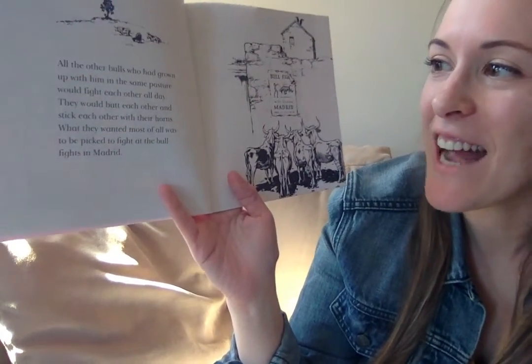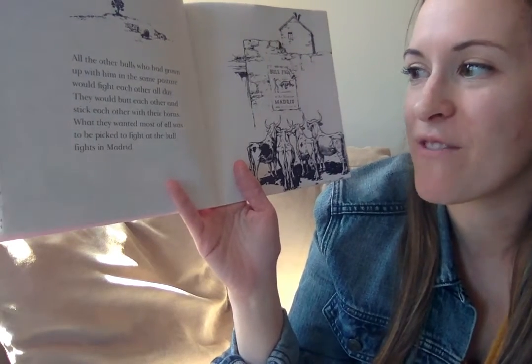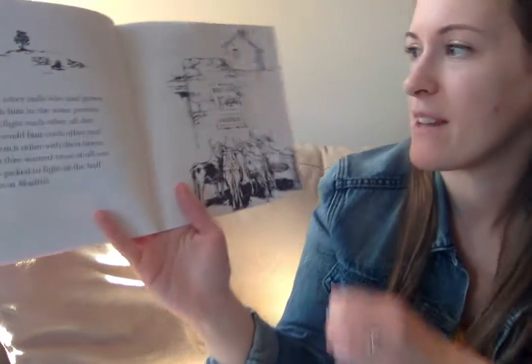They would butt each other and stick each other with their horns. What they wanted most of all was to be picked to fight at the bullfights in Madrid.